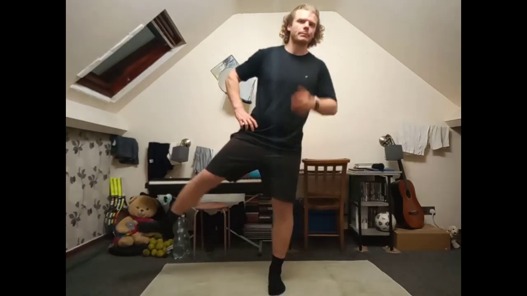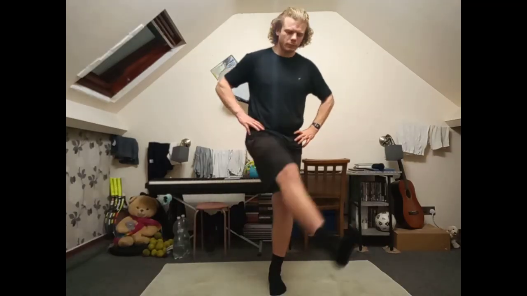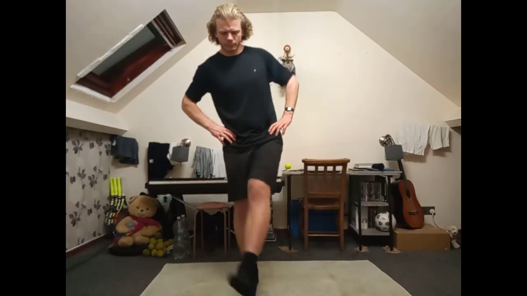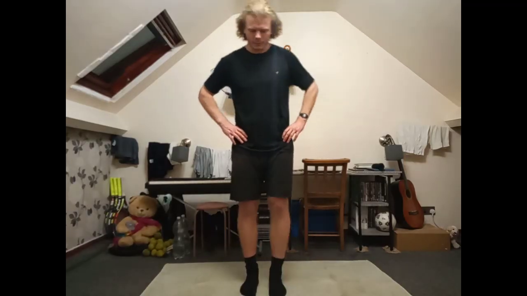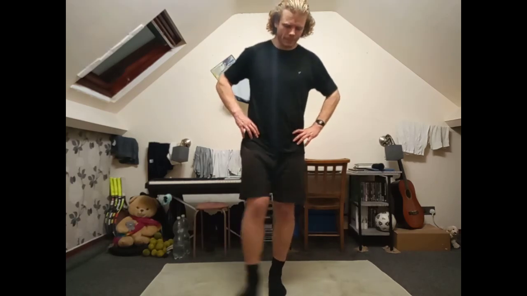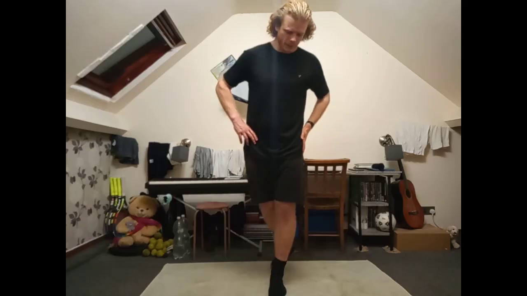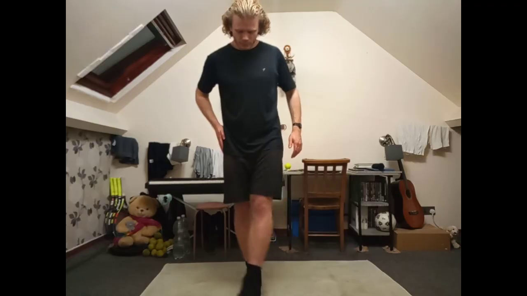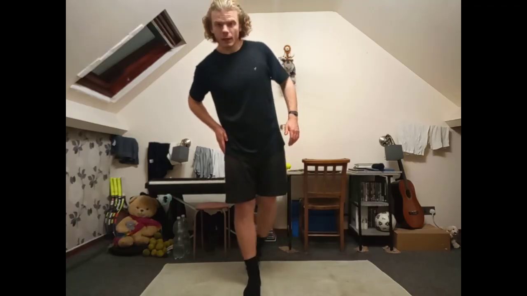From the other side. And with the other leg, swing it around to the side. And next exercise, one foot in front and back, front and back. And the other leg, stand good and bring it in front and back.